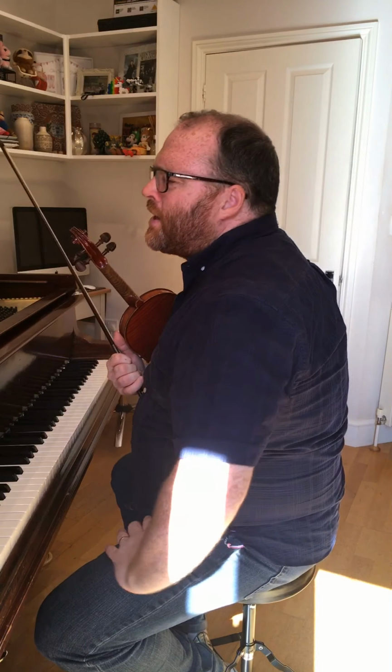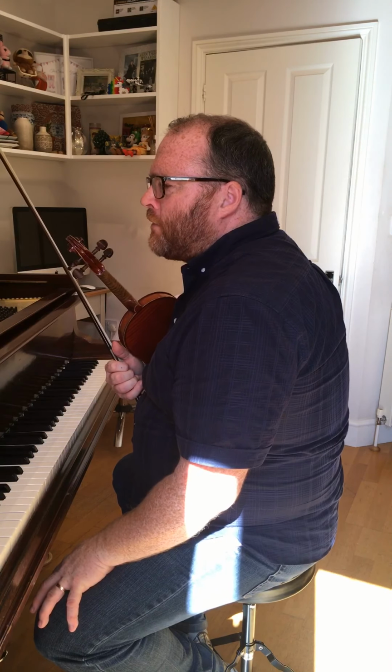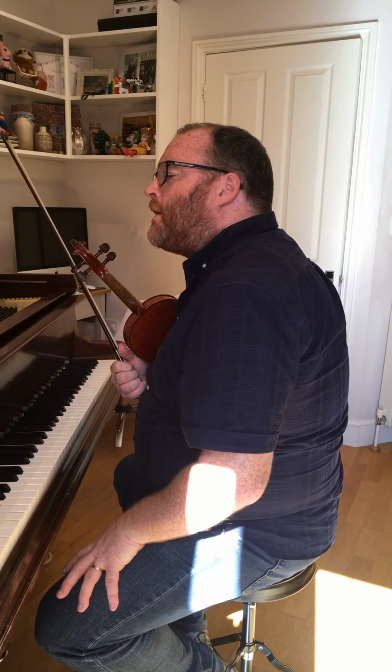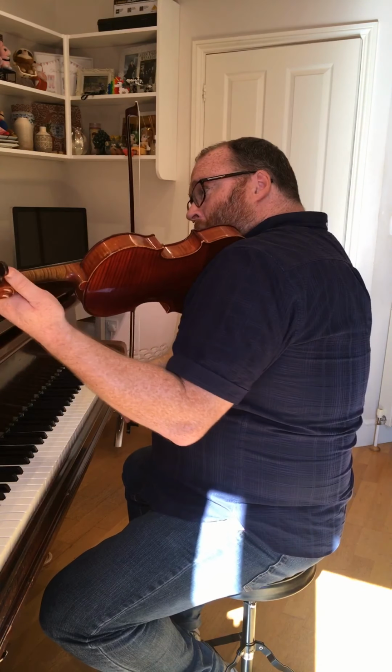So on, really painful music, full of suffering. Then we get to a contrasting middle section with this rather beautiful melody.